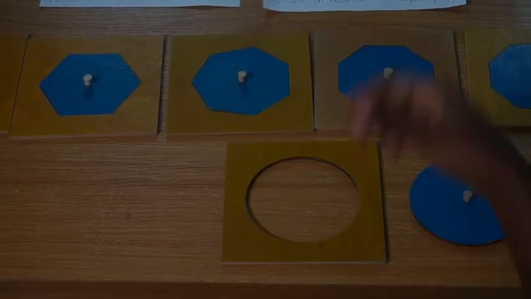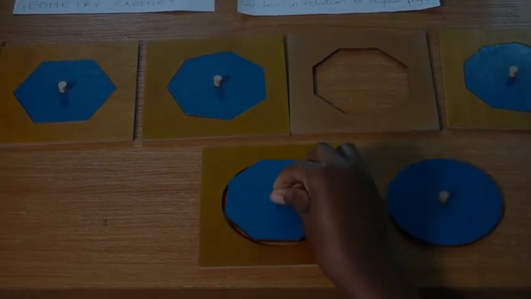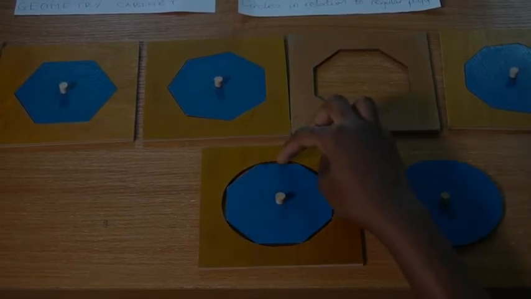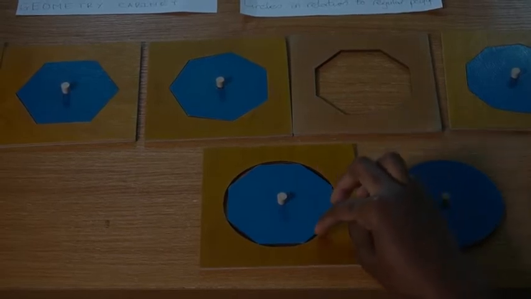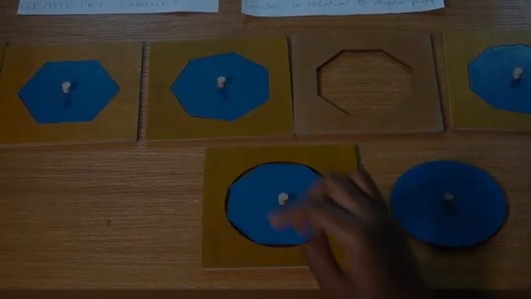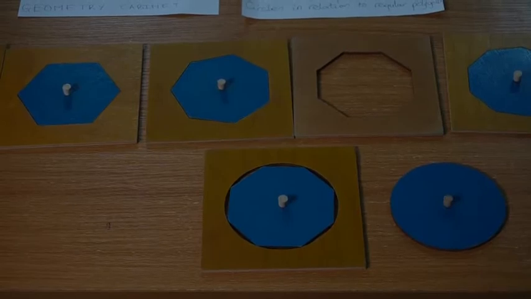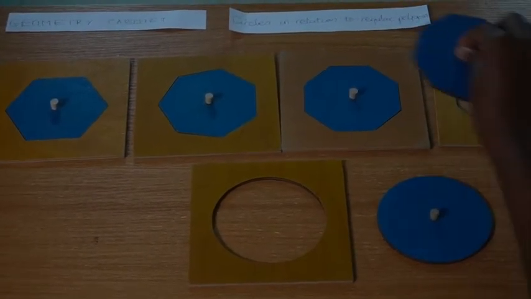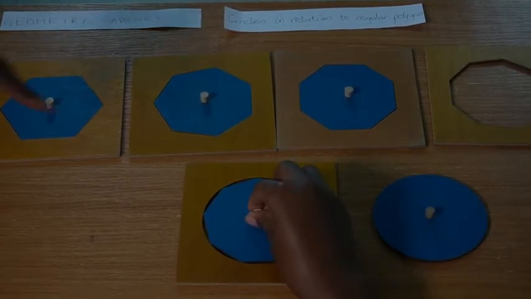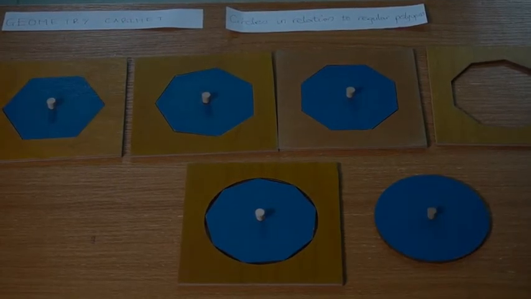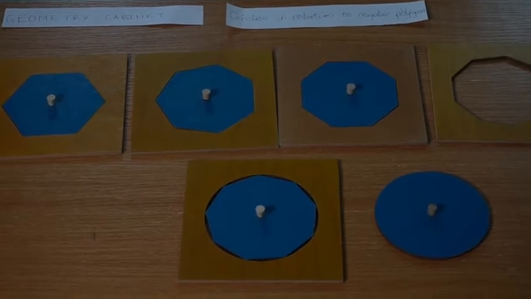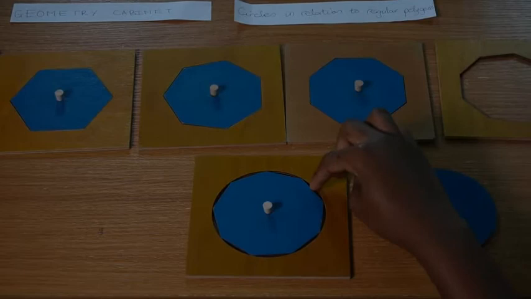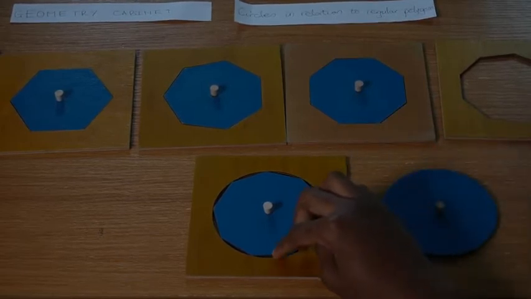Let's see. Show me the segments. These are the segments. What do you observe about the segments? It's getting smaller. They are getting smaller. Continue. And how many sides does that have? 9. The polygon has 9 sides. Now look at the segments. 1, 2. Can you see? They are getting smaller and smaller.